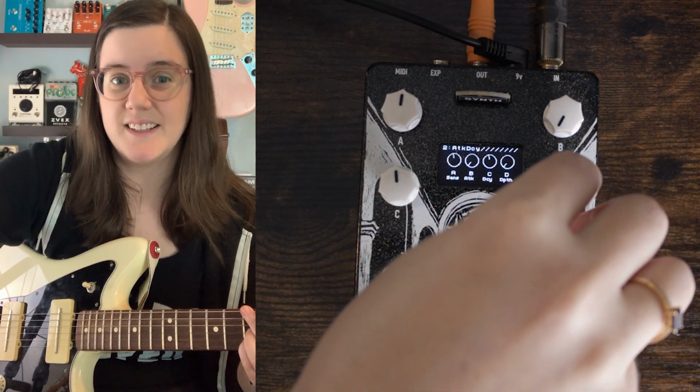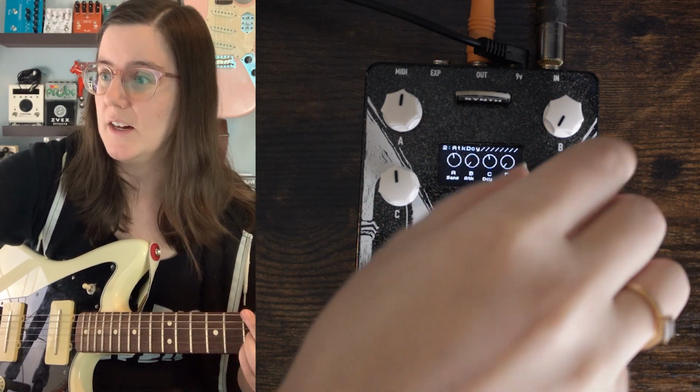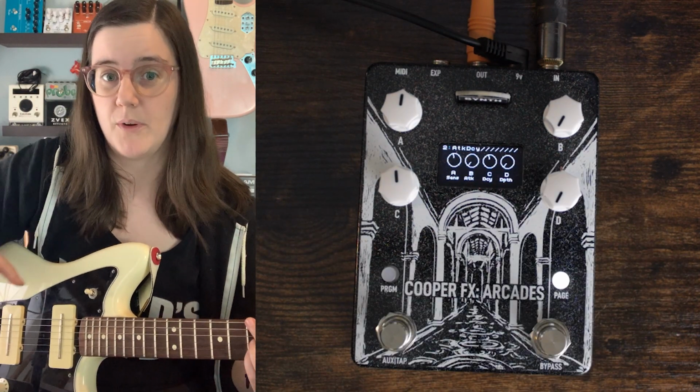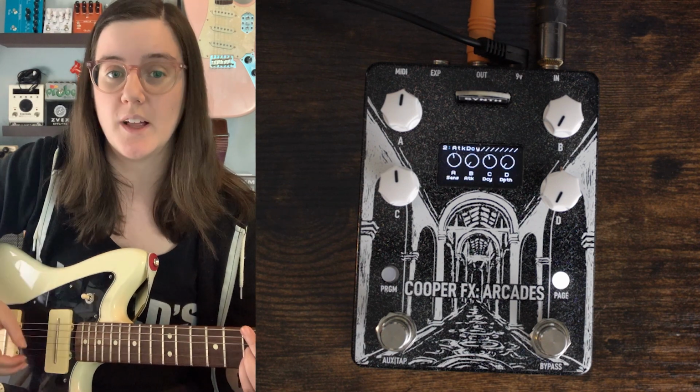And the D is the depth knob. It sets the point where the swell happens.